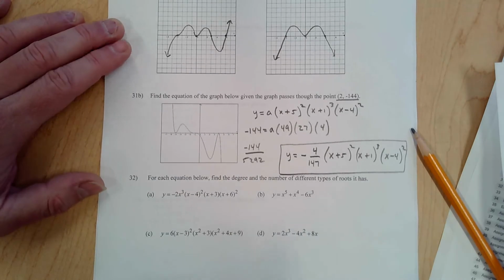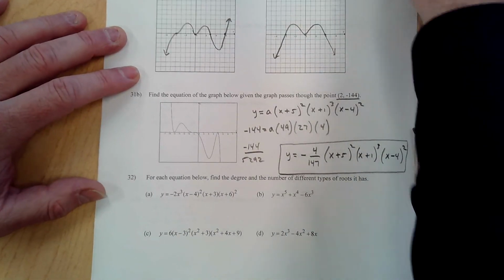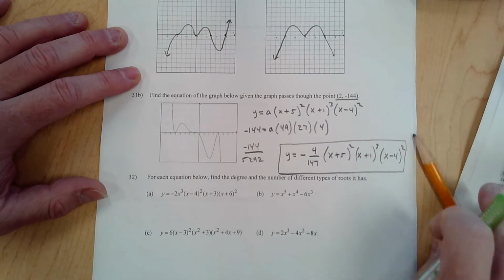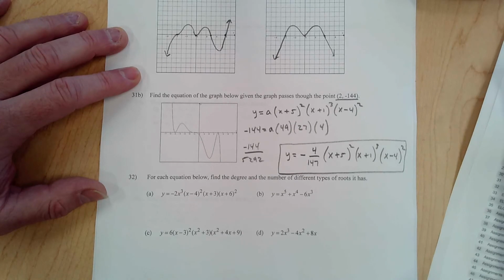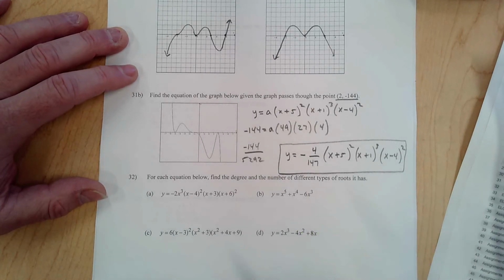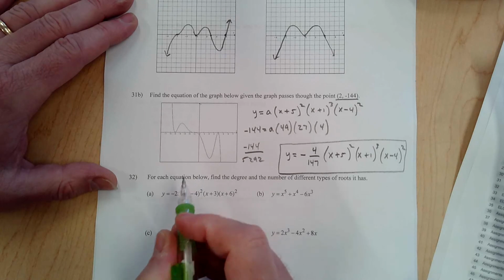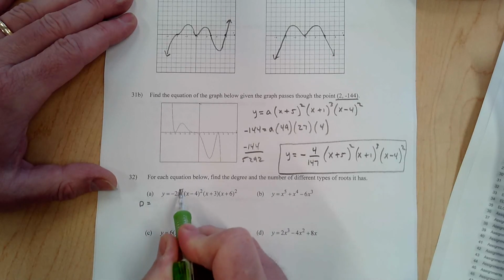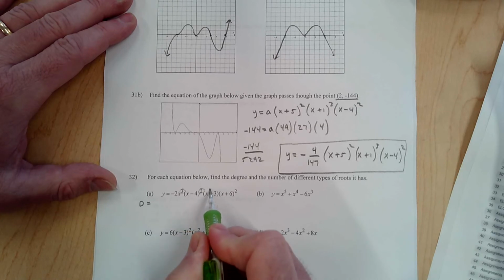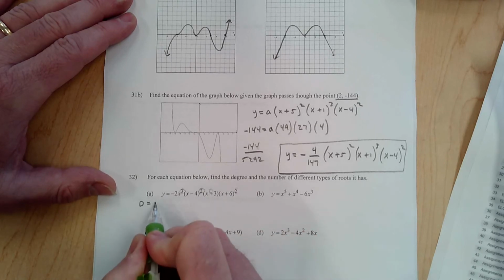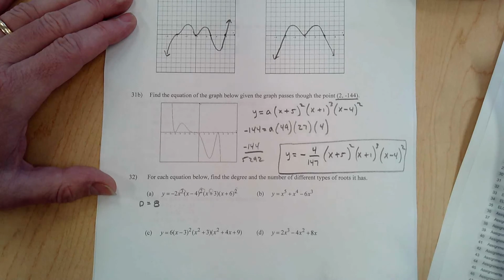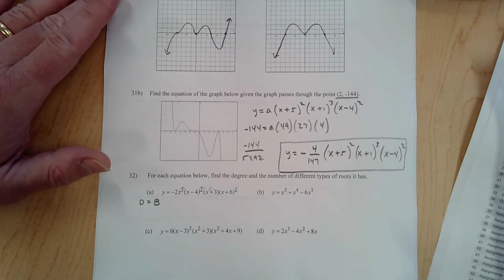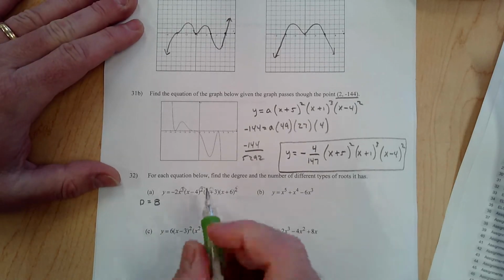And let's go ahead and slide down here to 32, the first part of 32, so I think it's continued on the next page. For each equation, find the degree and the types of roots that it has. All right, so our degree, let's just abbreviate that with a D. Here's 3, 4, 5, 6, 7, 8. We have a degree of 8. So our roots, which are zeros, are going to add to 8.